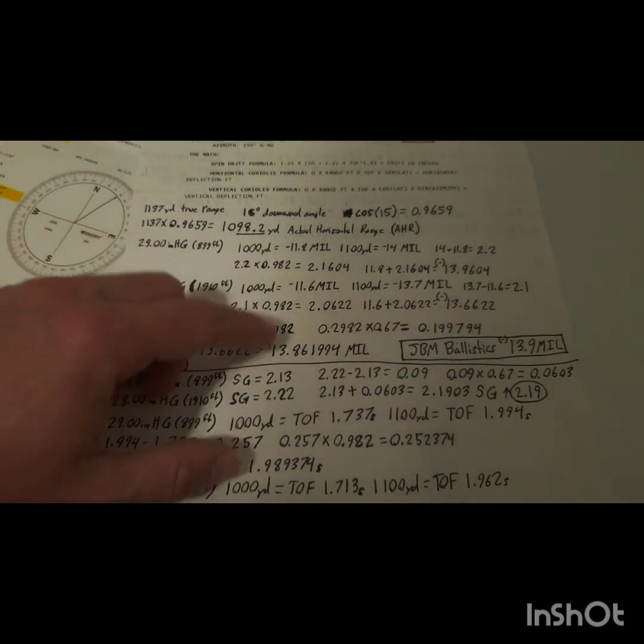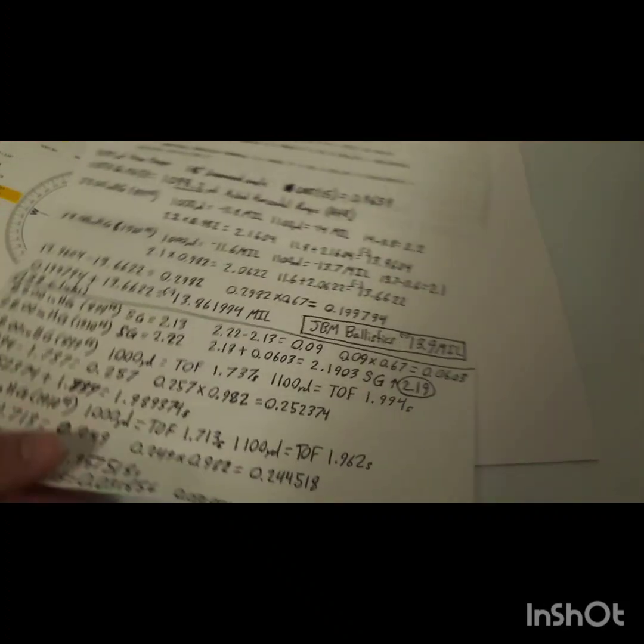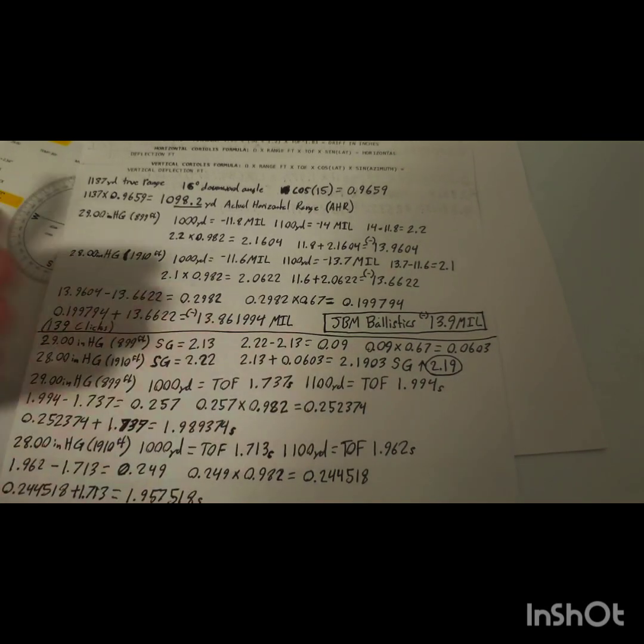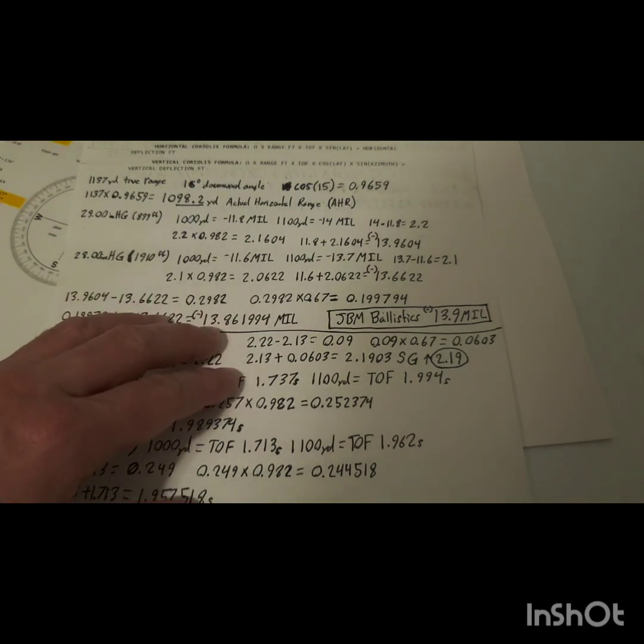So anyways, you're going to have to add that 1/10 of a mil, 1 click, to your original vertical adjustment, which was 13.86, or you could round it up to 13.9, and then add that 1 click to it. So you would end up being 14.0 mils. So 14 mils even, which would be 140 clicks up on your scope to get to your target at 1,098.2 yards. And there you go.